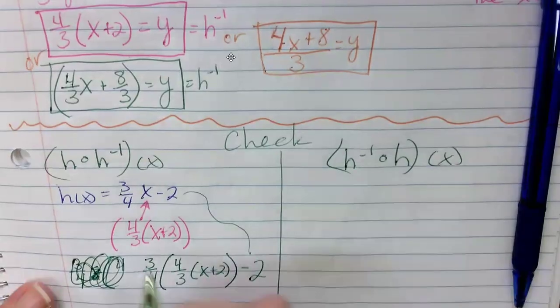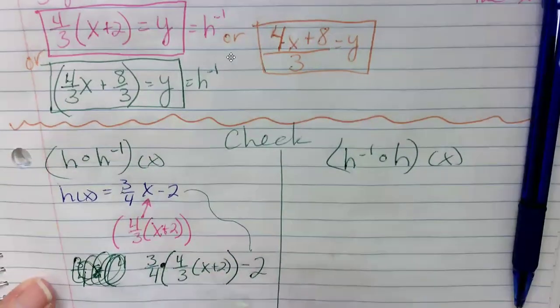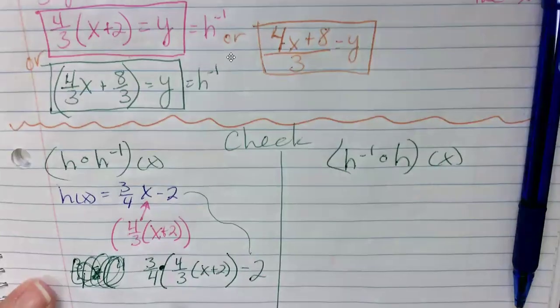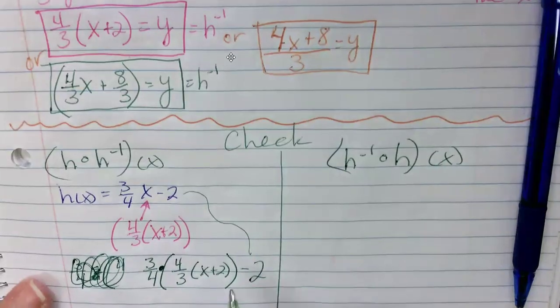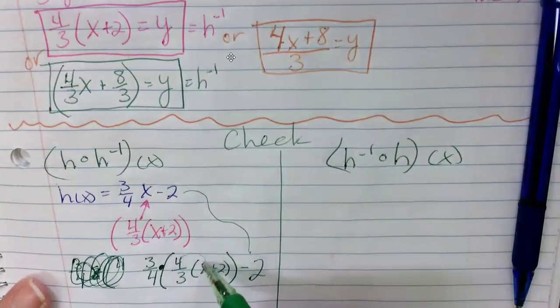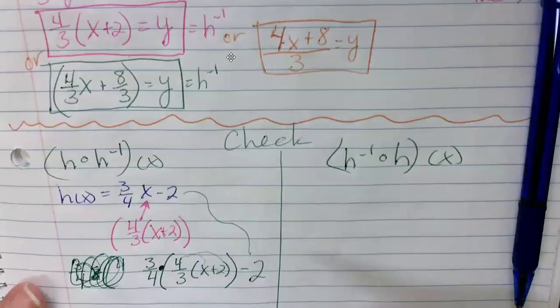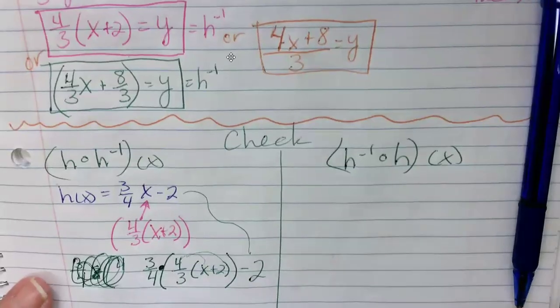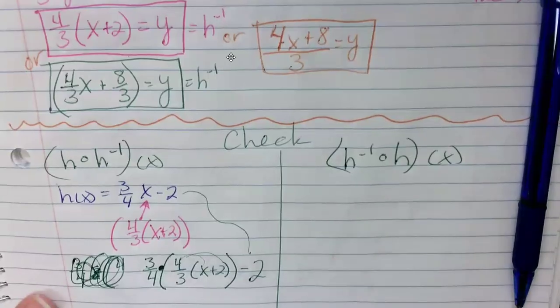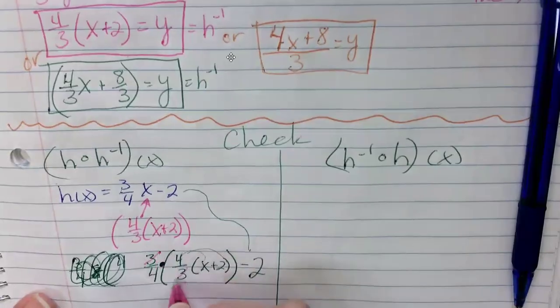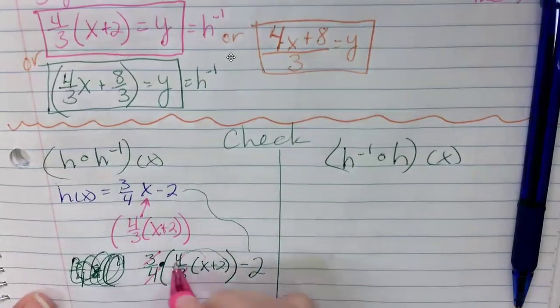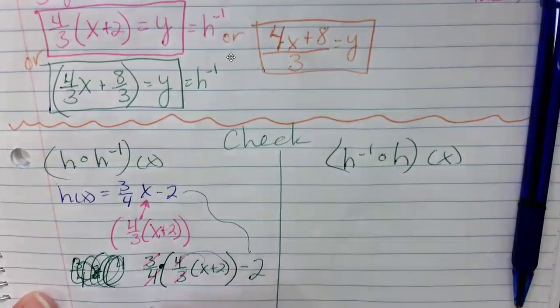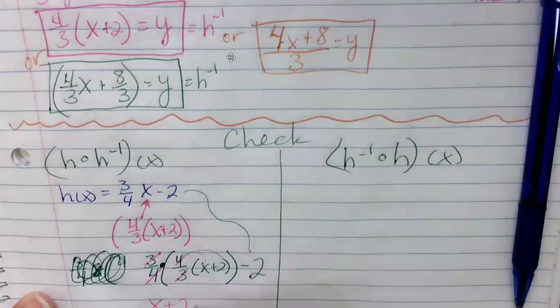Now, because this is multiplication, I can go ahead and cancel those out already. If you didn't see that and you wanted to distribute the inside first, that would be fine, and it would still reduce, and you would still get the same answer. All right? So this is beautiful because we have a 3 over 3, which is 1, and a 4 over 4, which is 1, and that leaves us with x plus 2 minus 2.